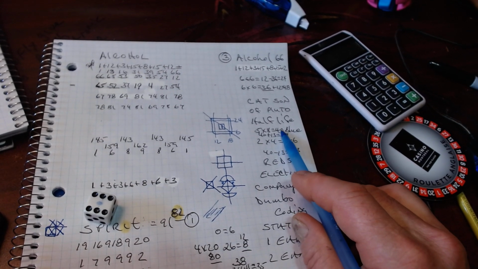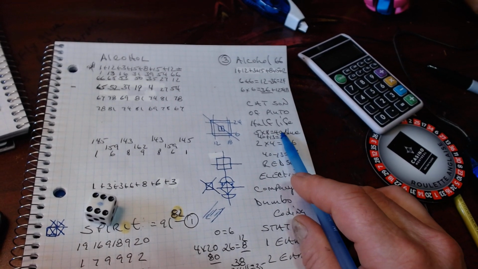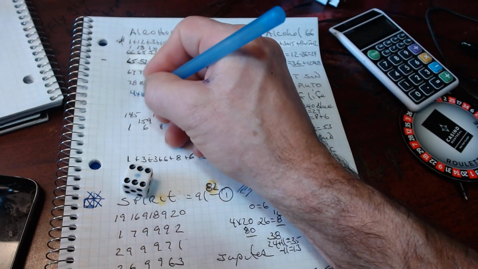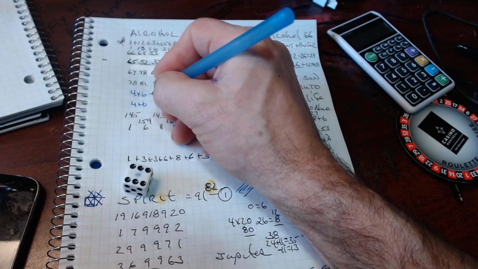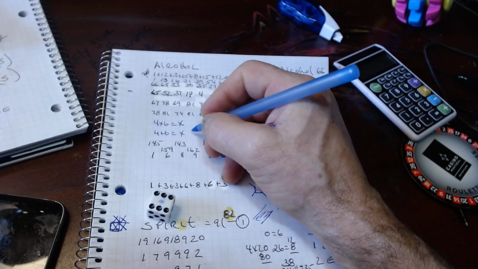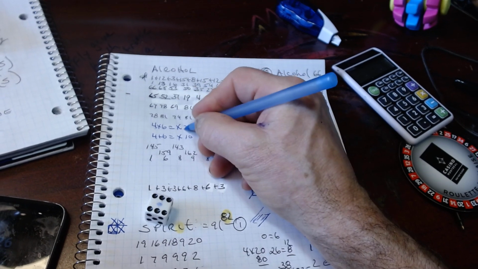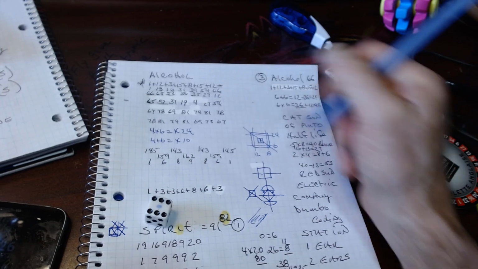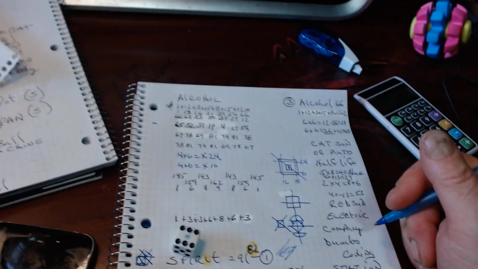Make this 46. Make this DC. 4 times 6. 4 plus 6 equals X, Roman numeral 10, the 24th letter in the alphabet. 1 and 6, the half-life, telling the same story.